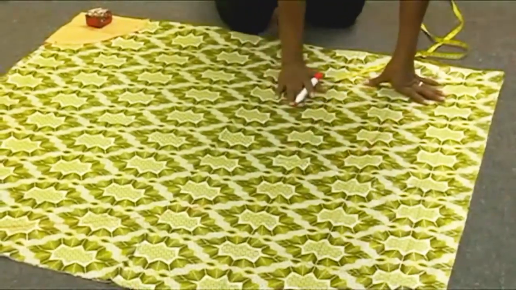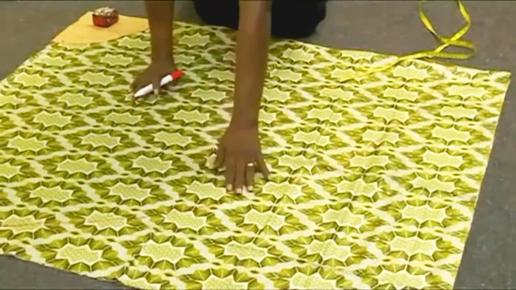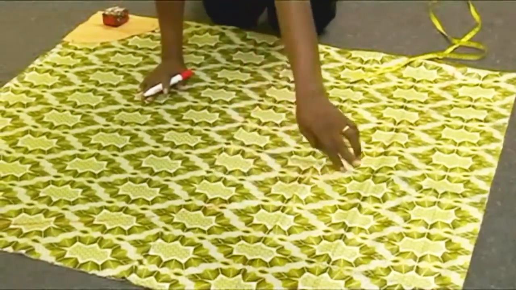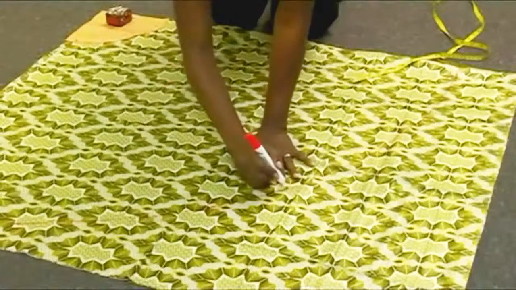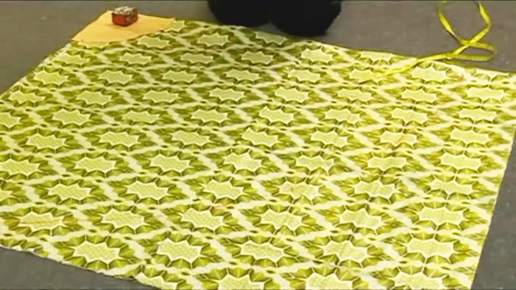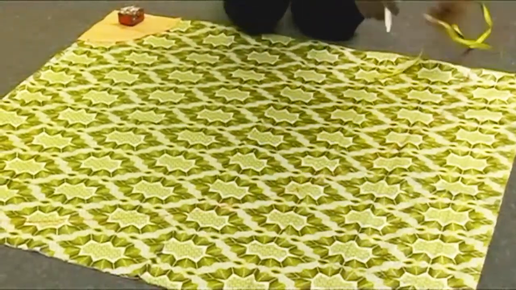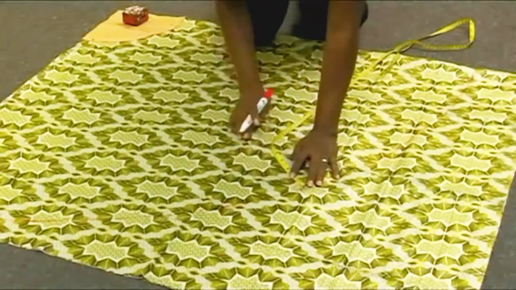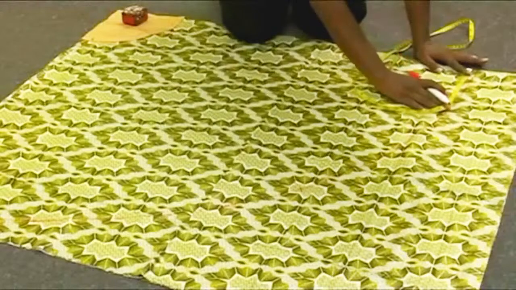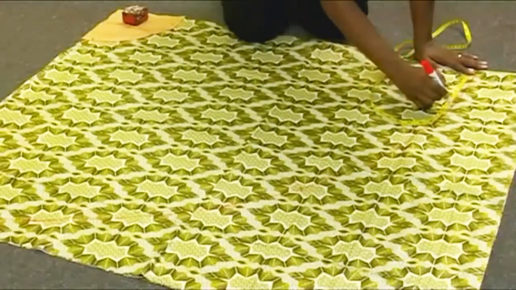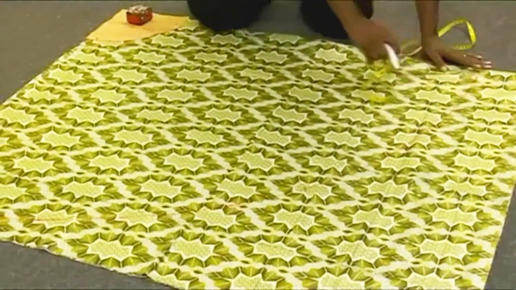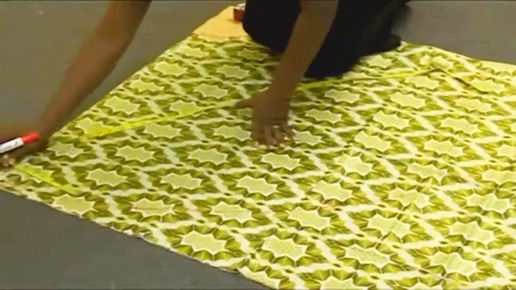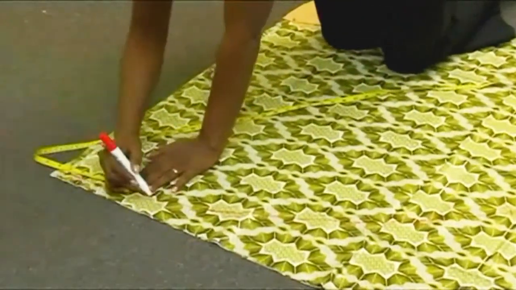Now we're going to do the correction to the center. This will give me my center here. You can look at that point. This will be my center. I'm going to measure in 1 inch. The other one we did was 3/4 because of the length. So I'll now mark out 8 inches here and 8 inches over here.